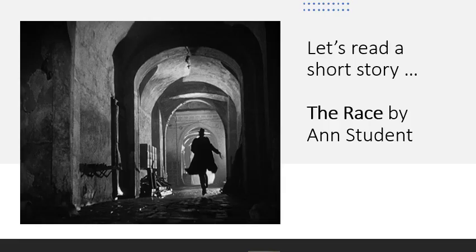Let's see some imagery in action now. This is a short story called The Race, that was written in response to this photograph. Just like on paper 1, question 5, you'll get a photograph or maybe a picture, a drawing to look at. It's usually a photograph. And in this case, the photograph seems to evoke mystery, suspense, a thriller, almost like a genre story, like a detective story or something like that. And that is what the student has written.